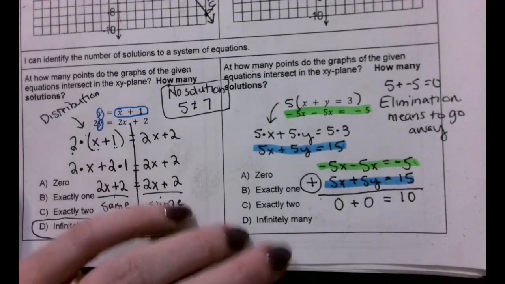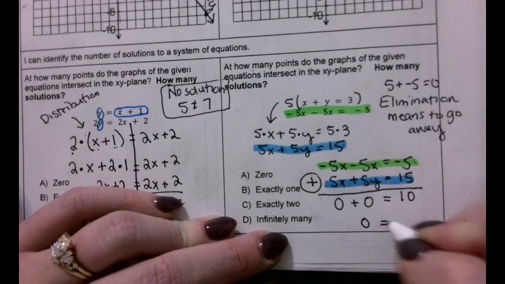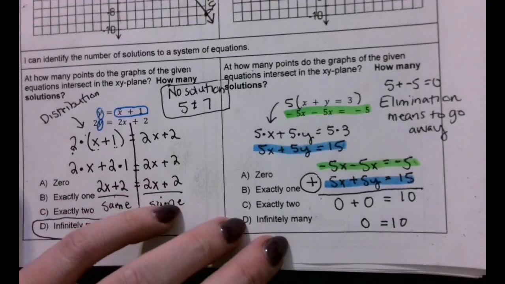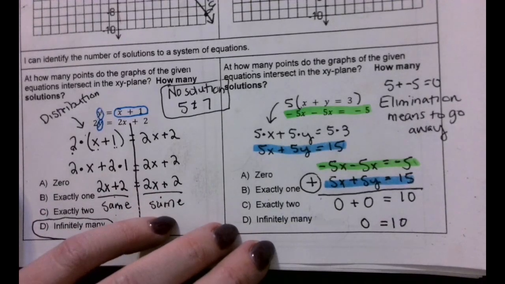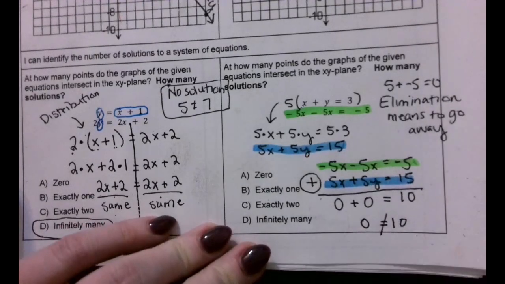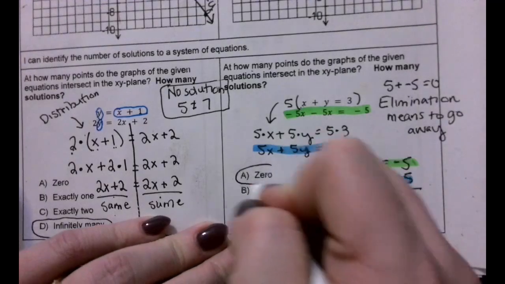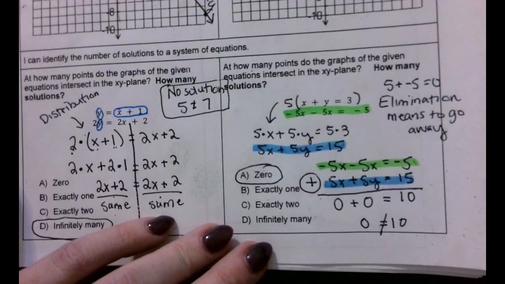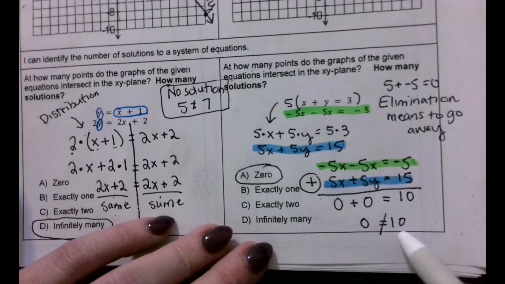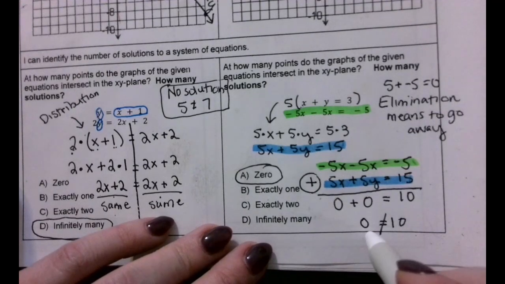I'm going to simplify both sides here, and I get 0 equals 10. Now, if I were to give you $10 and I didn't get anything back, I'd be really upset. That's not equal. Same as if you gave me $10 and I didn't give you anything, you'd be kind of bummed. It's not equal. If it's not equal, then that means there's no solution. So we're going to circle 0, because there's 0 ways that's going to work out. Probably lose all your friends too if you took their $10 and never gave them anything back.